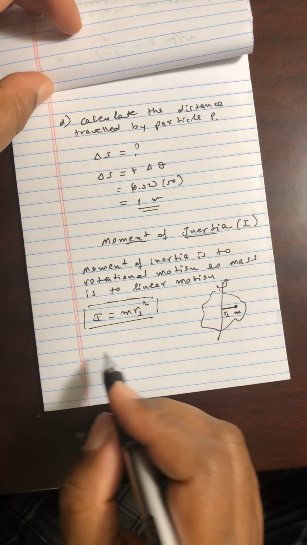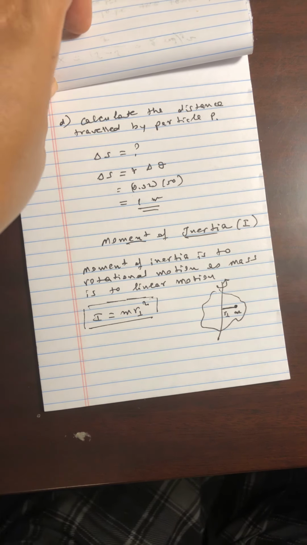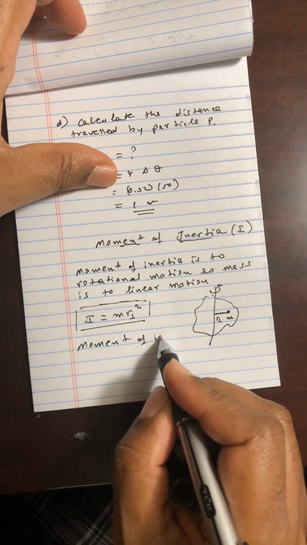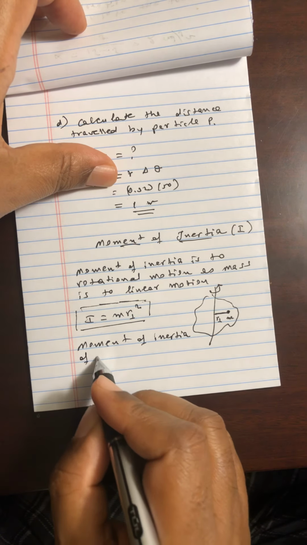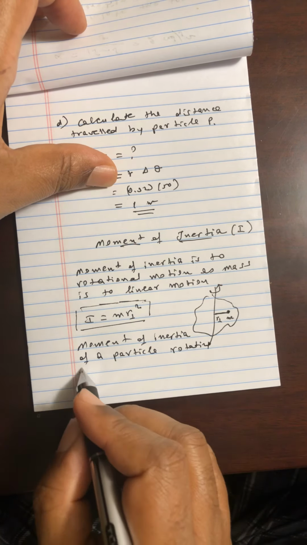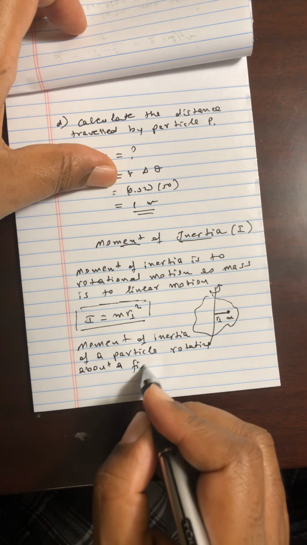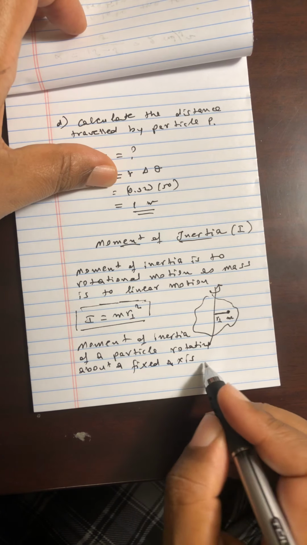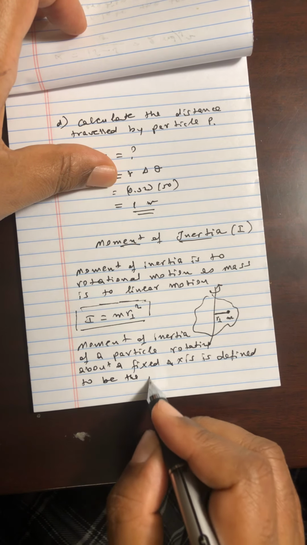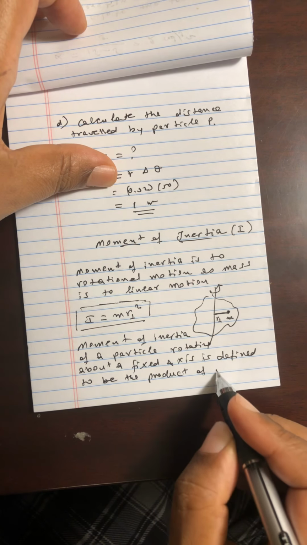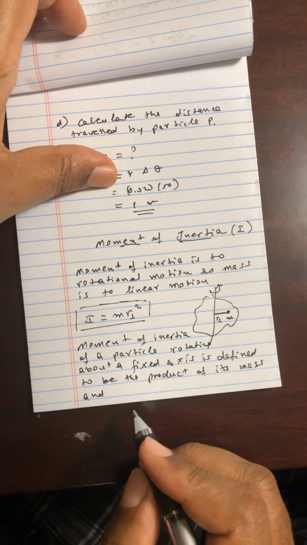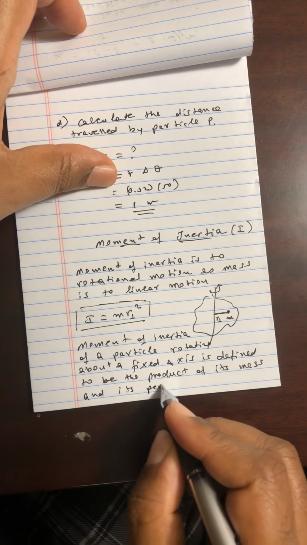So we can say that the moment of inertia I of a particle rotating about a fixed axis is defined to be the product of its mass and its perpendicular distance from the axis of rotation.